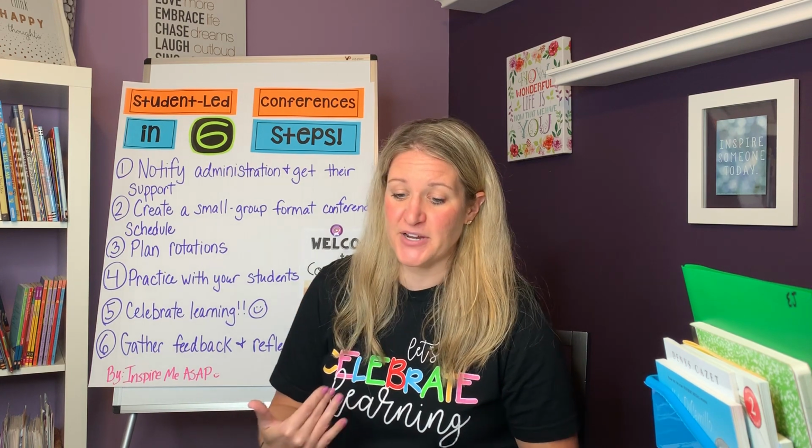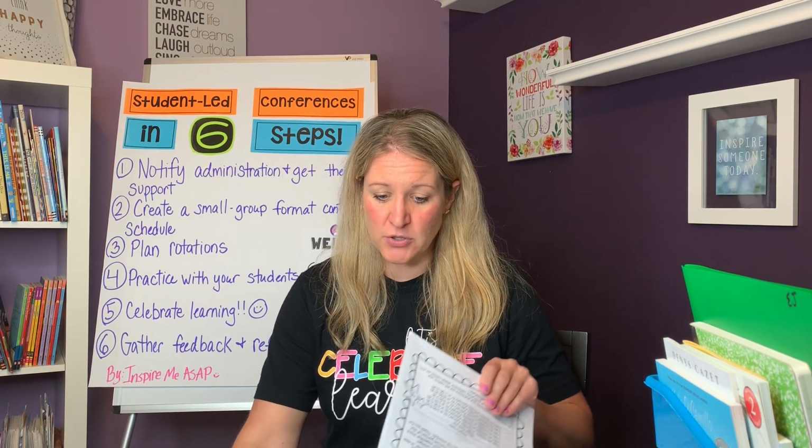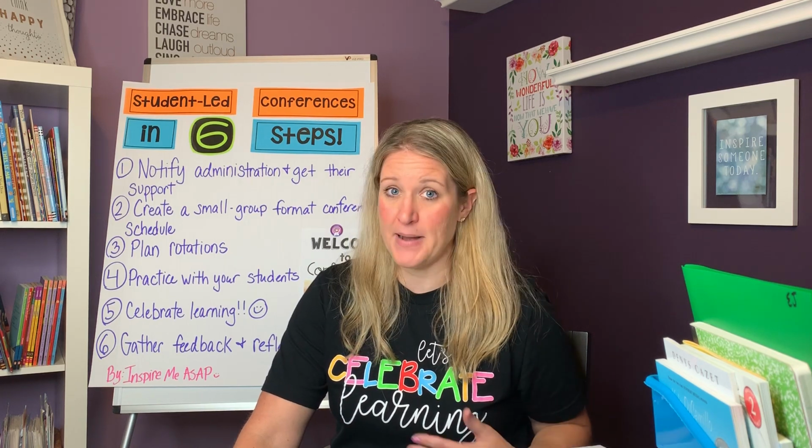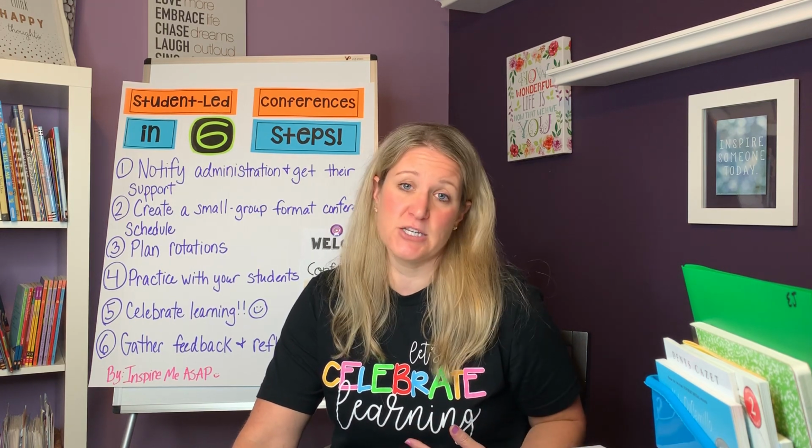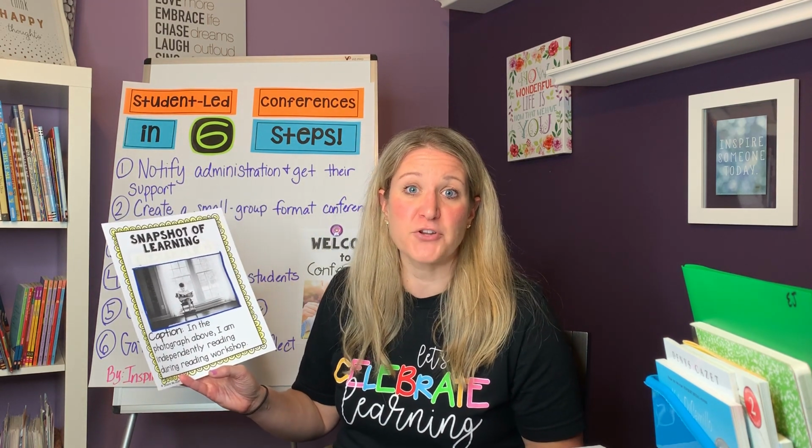In my own experience, what I found to be successful is I have my students go directly to their desk. So when they walk into the conference and it's about to begin, right on time, I have them go straight to their desks, and this is how they practice. On their desks, they begin with sharing a snapshot of their learning.